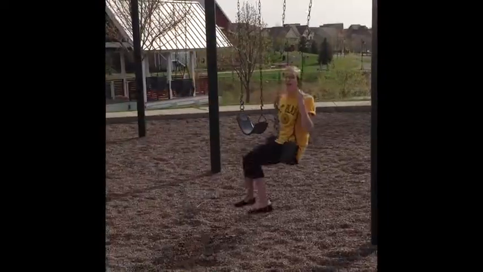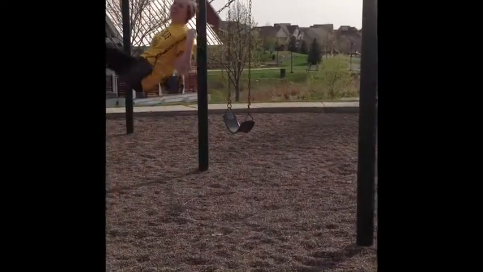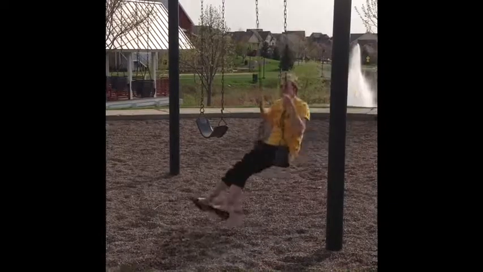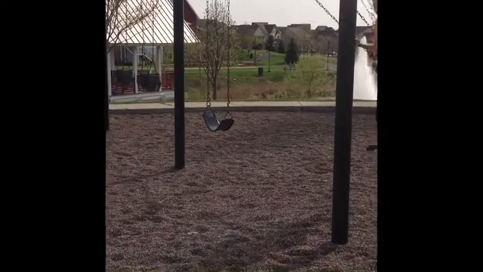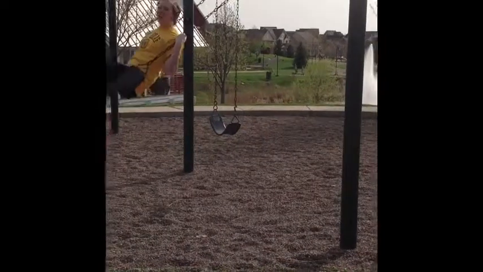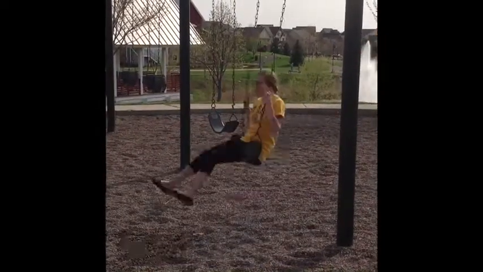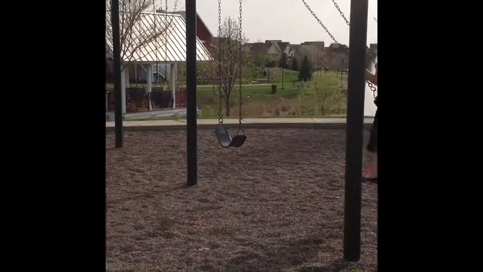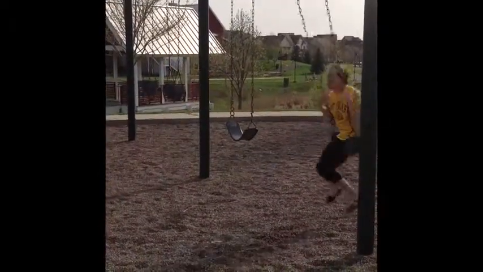Public service announcement: swings aren't the only thing that can be examples of simple harmonic motion. Another example would be grandfather clocks like this. How fun is that? Because physics is life.